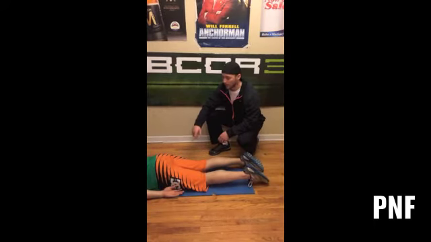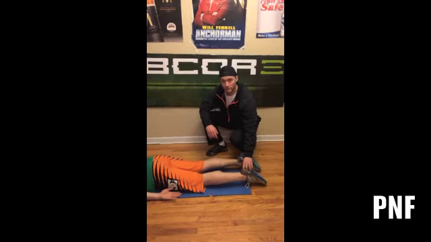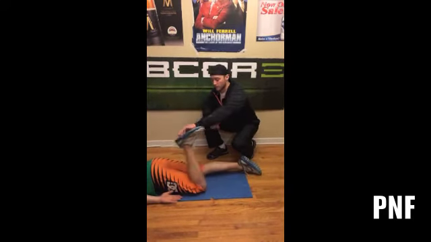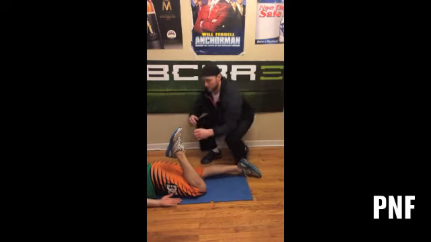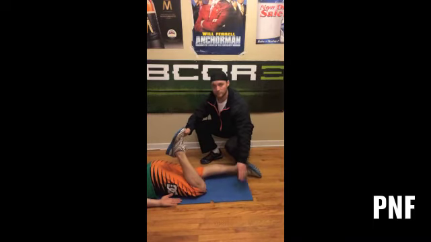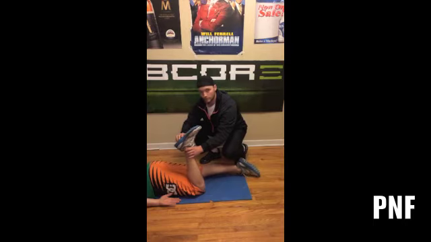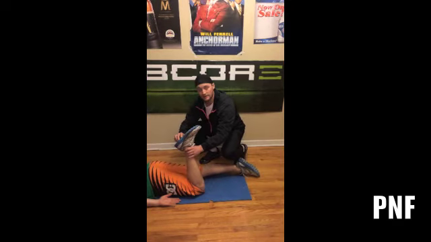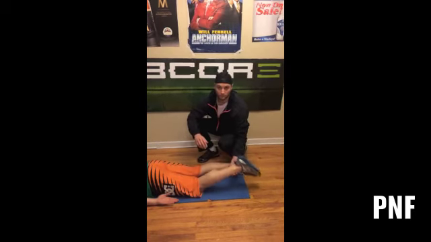PNF stretch. Lie down on stomach, hands at side, feet straight, and the patient will then bring the injured heel towards the body until maximum range of motion is met. Once he's at this position, I will instruct him to bring this leg back to rest position while I resist him. Patient should not feel much pain at all with little resistance. It's an 8-second hold for 4 sets and repeat with both legs.